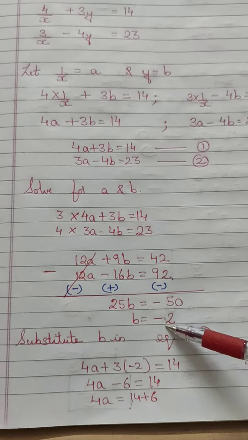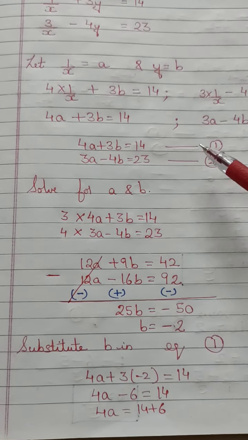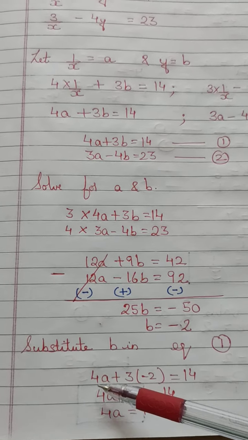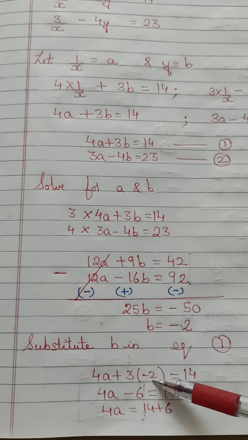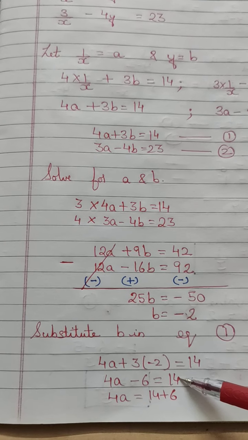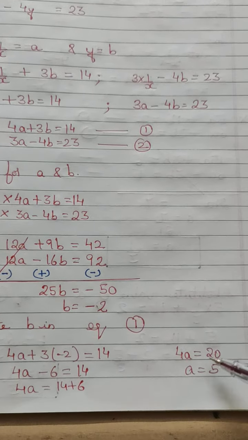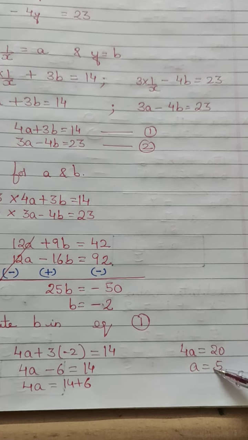Is it okay, beta? Now I substitute the value of b in any of these two equations. So I have substituted the value of b in the first equation. So 4a plus 3b. So instead of b I have substituted minus 2 equal to 14. So which becomes 4a minus 6 is equal to 14. 4a is equal to 14 plus 6. 4a is equal to 20. And finally the answer of a is equal to 5.